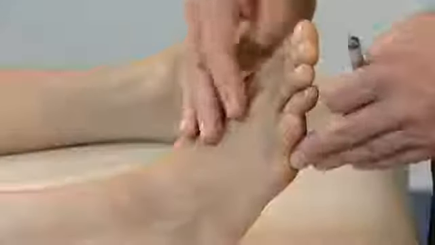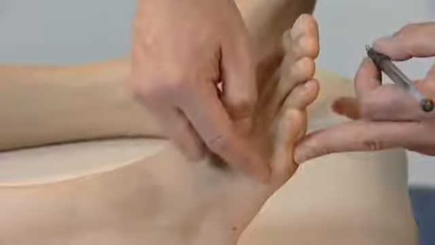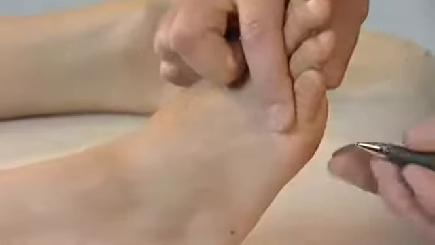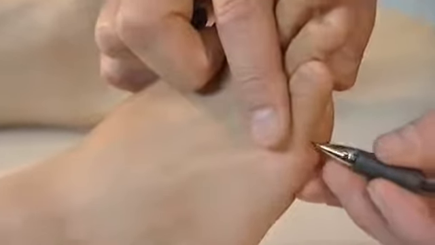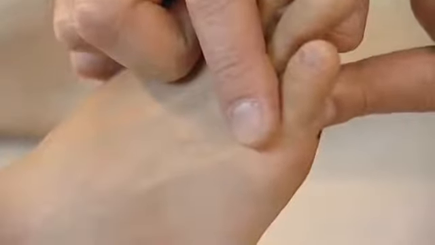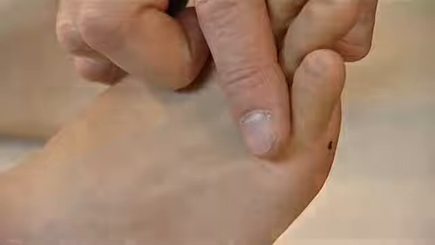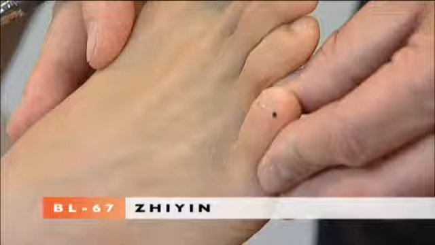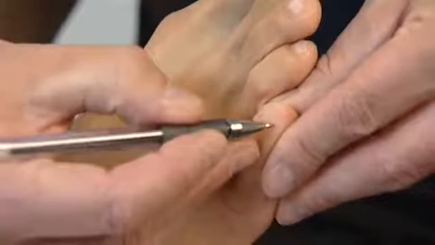Bladder 66 is located distal and inferior to the fifth metatarsophalangeal joint. Find the joint, find the flare of the base of the proximal phalanx and tuck your point up quite close to the bone. Be careful not to mark it too much on the sole of the foot. Bladder 67 is the lateral nail point of the little toe. Be sure to mark it clear of the nail bed.